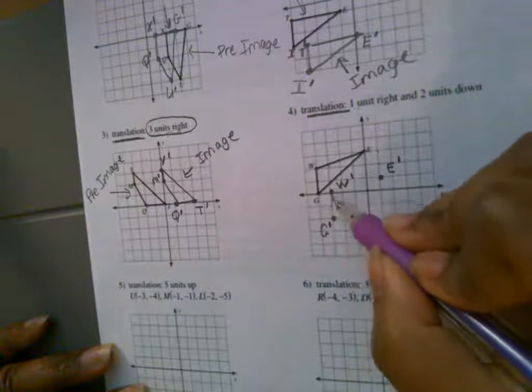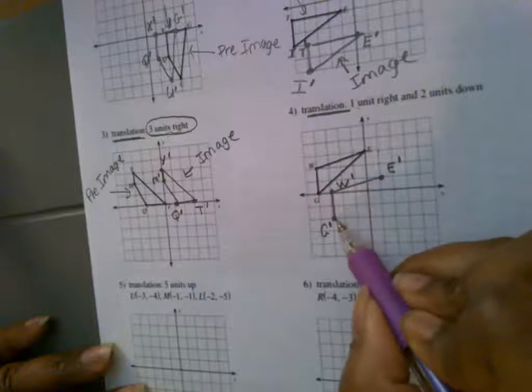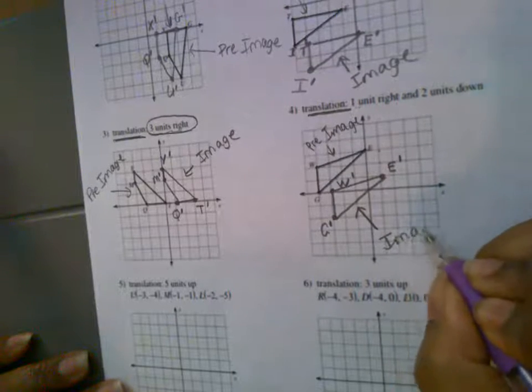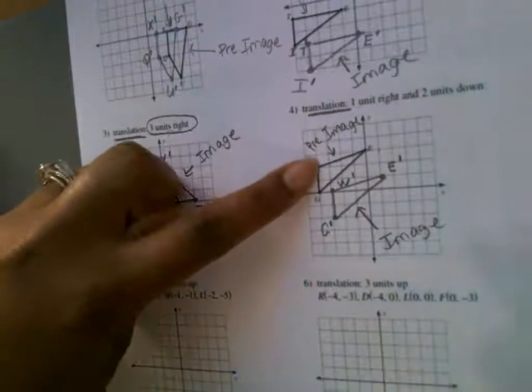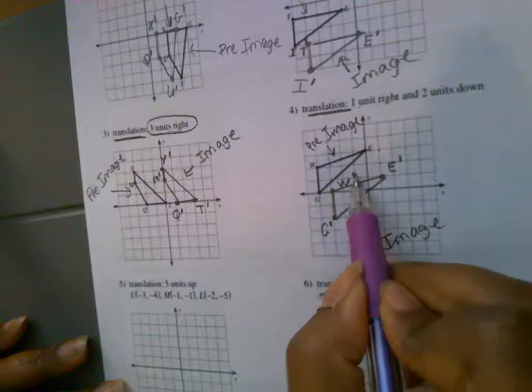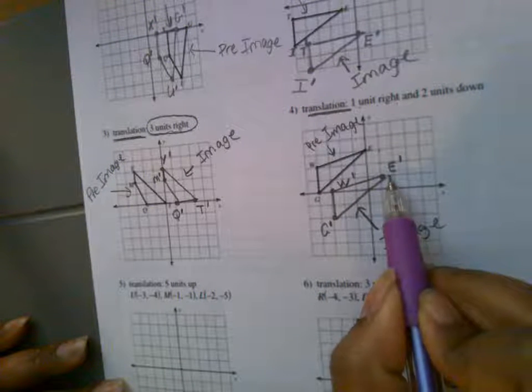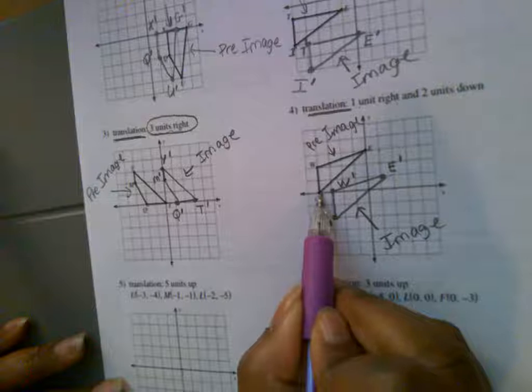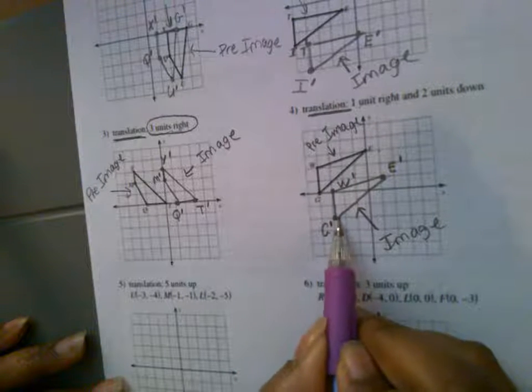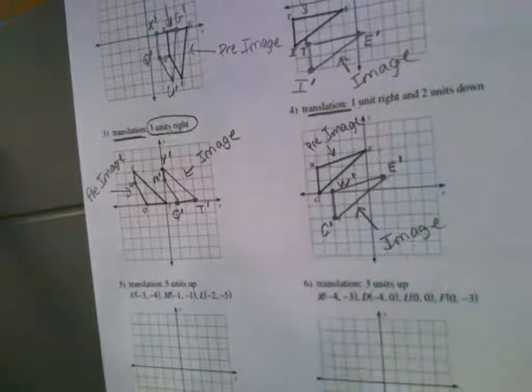So now I connect my points, and that's where the object is moved. Where the object started is called the pre-image. That's before the move. Where the object moved to is called the image. Now, instead of just saying W, this is called W prime. Instead of just saying E, this E with the tick mark is called E prime. Instead of just saying G, this new location for G is called G prime.